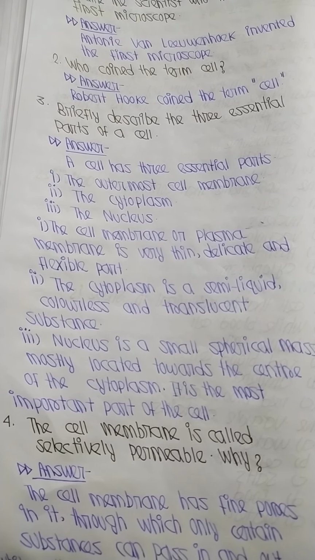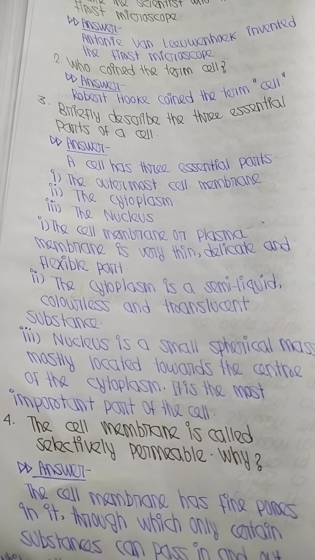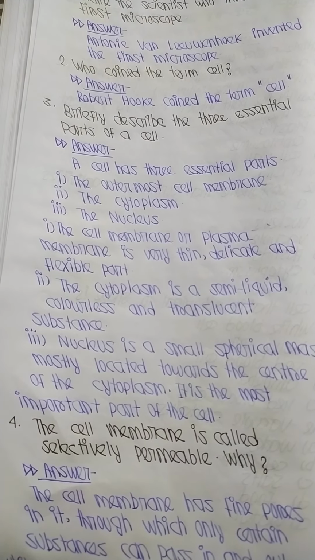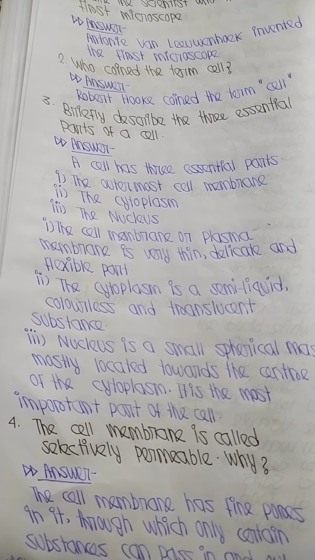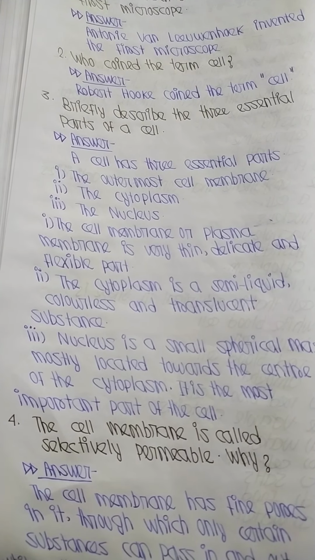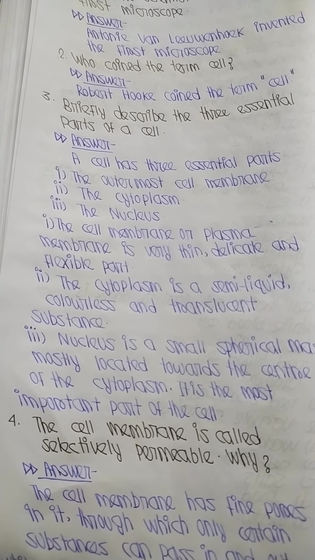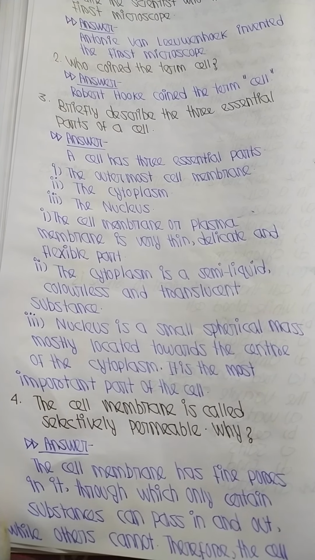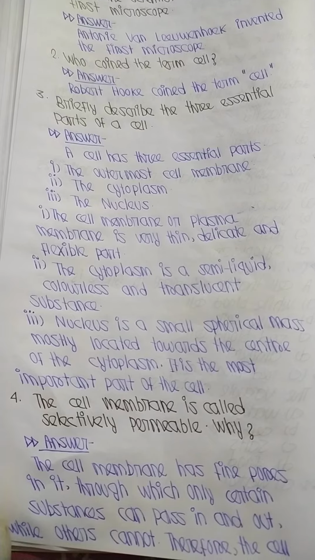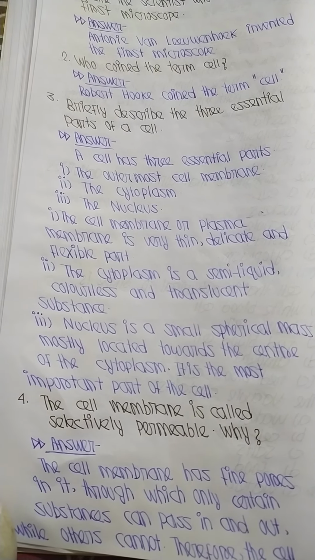Number 1, the cell membrane or plasma membrane is a very thin, delicate and flexible part. Number 2, the cytoplasm is a semi-liquid, it means viscous, colorless and translucent substance. Number 3, nucleus is a small spherical mass mostly located towards the center of the cytoplasm. It is the most important part of the cell.